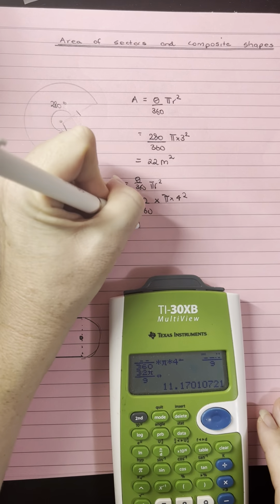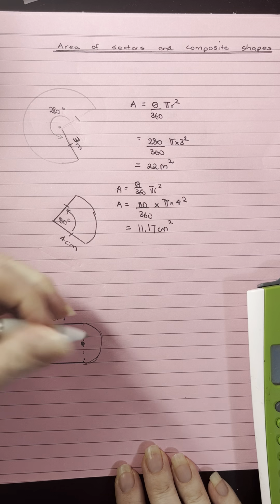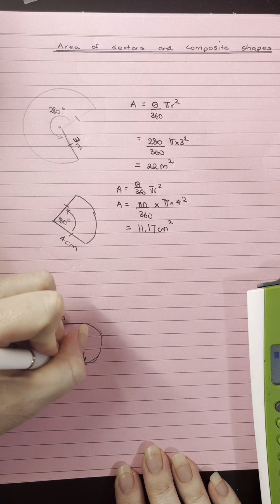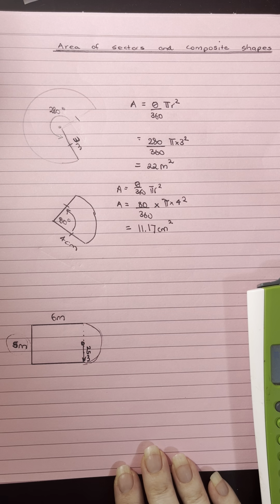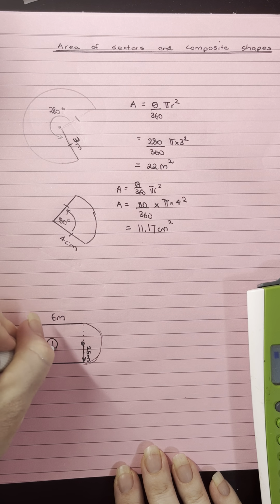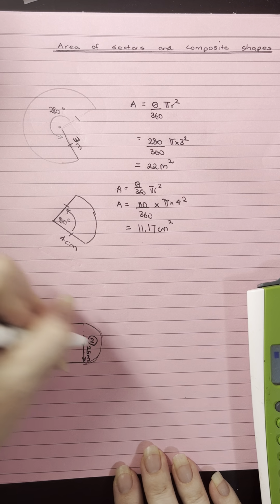Now my last one is a little bit different because what I've got is a rectangle with a half of a circle next to it. Now I know that the diameter of that circle is the 5, so that means the radius of that circle is 2.5 meters because it's half of 5. So I've got two shapes there, the rectangle and the half circle.